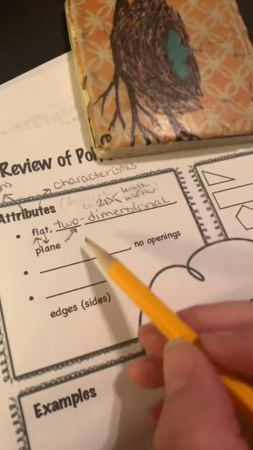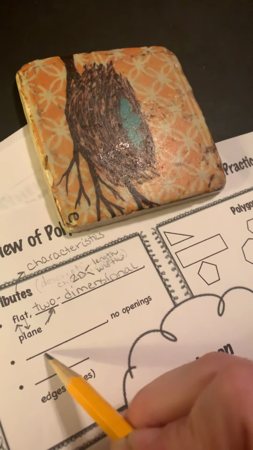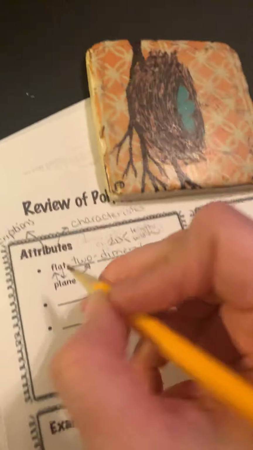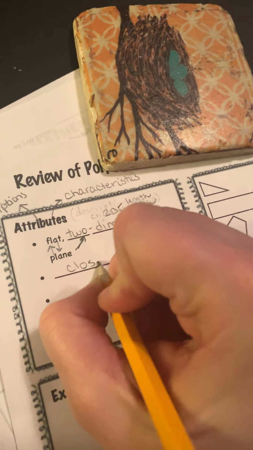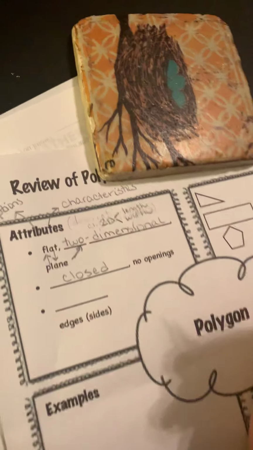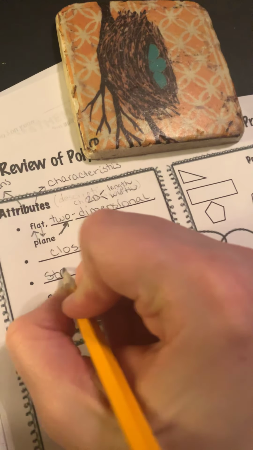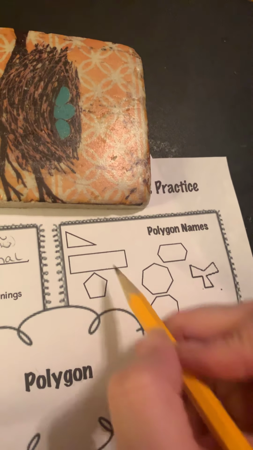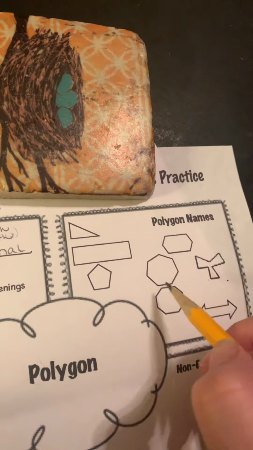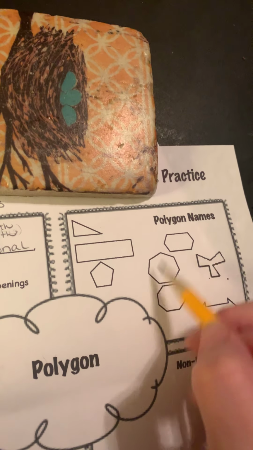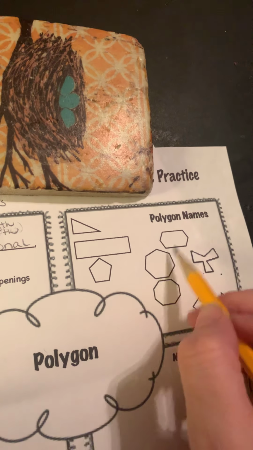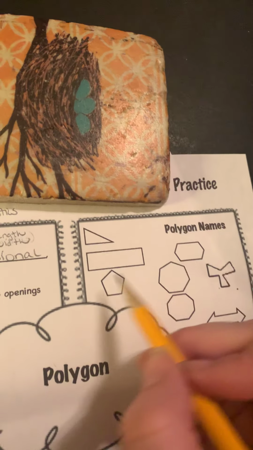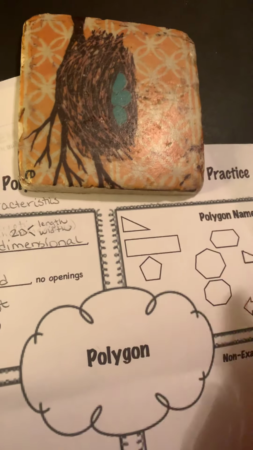All right, so polygons are flat. They are blank, no openings. Closed figures. And blank edges, straight. So this is just reviewing what a polygon is. All right, so over here, these are polygons. Why are these polygons? And ask them, what makes these polygons? Yes, they're all closed. Yes, they use straight edges. Yes, there's no openings. Yes, they're flat.